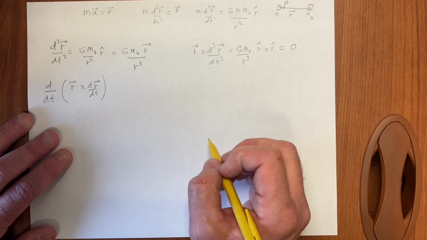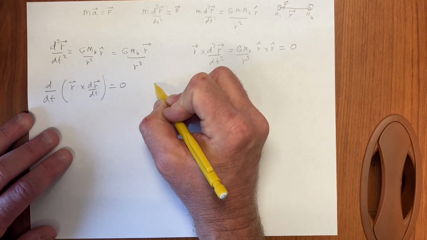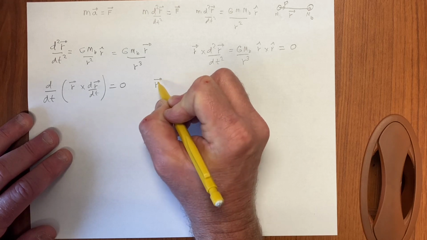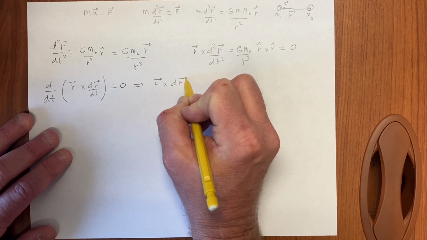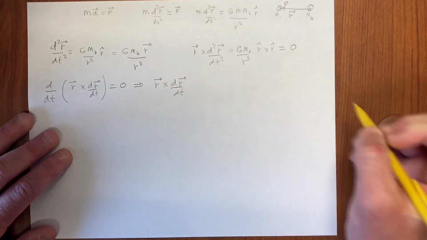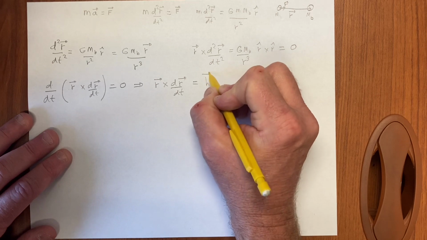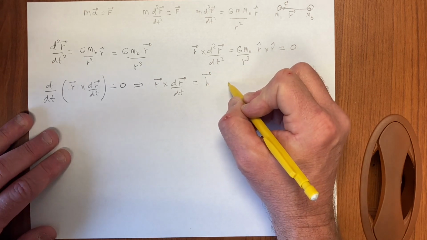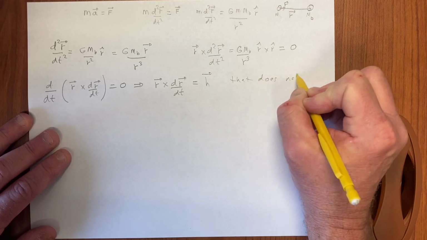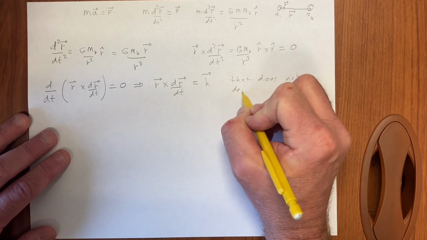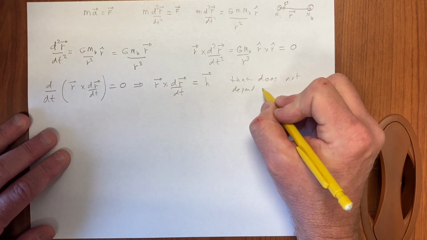d by dt of this is 0, and so what follows from this is that r cross dr by dt is some vector, usually indicated as h, some vector h that does not depend on time, because of this relationship.